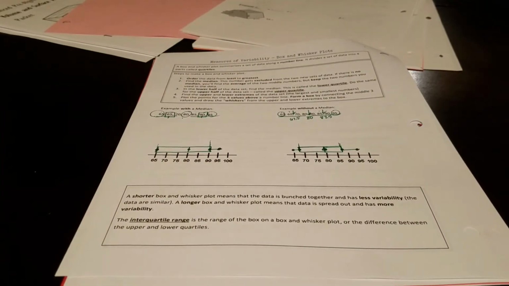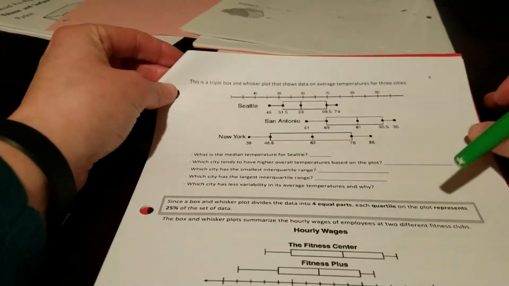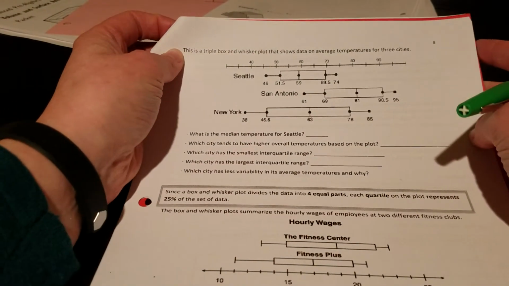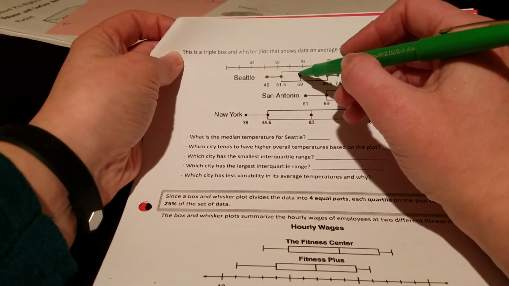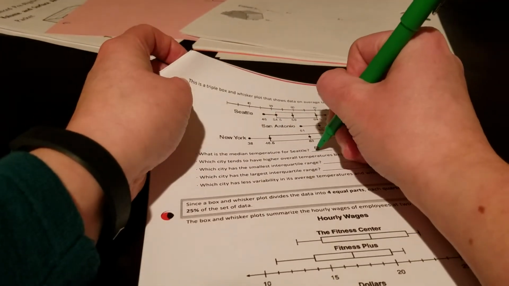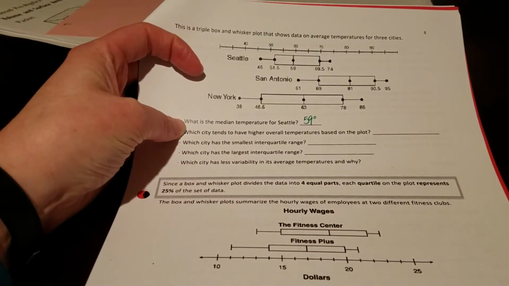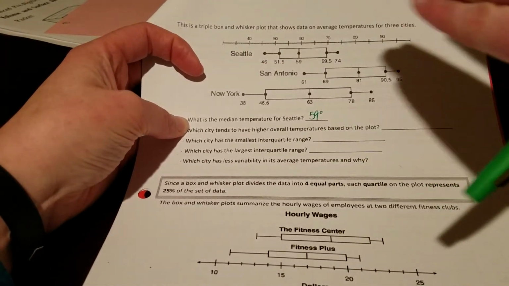So taking a look at this next one, this is a triple box and whisker plot. It allows us to kind of compare things for 3 different cities. So what's the median temperature for Seattle? Seattle, median would be in the middle, it's 59 degrees. Which city tends to have higher overall temperatures based on the plot? Since we're on a number line, we're really just looking for which plot is further to the right. That would definitely be San Antonio.